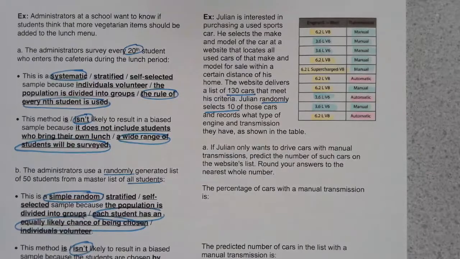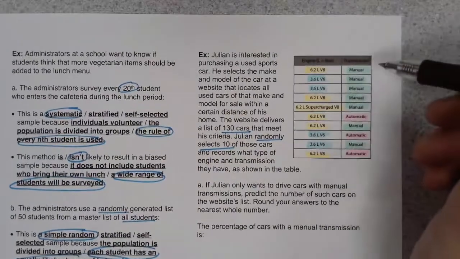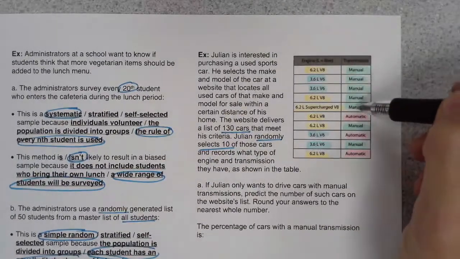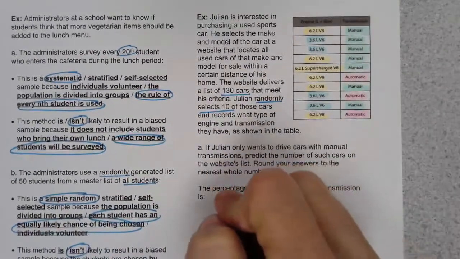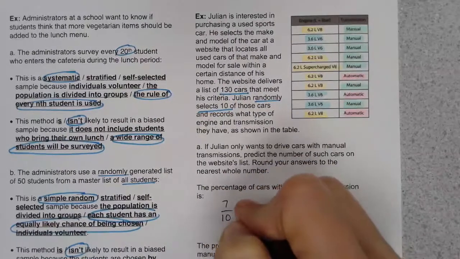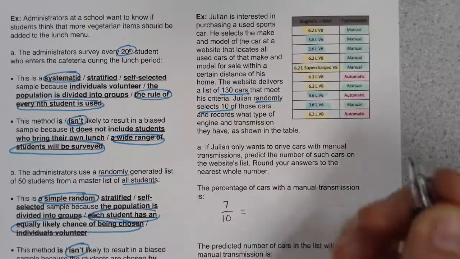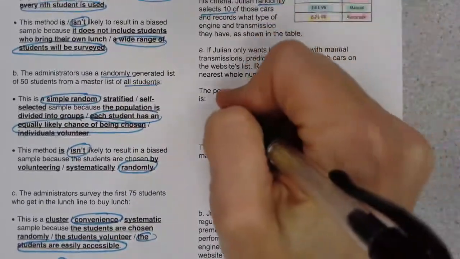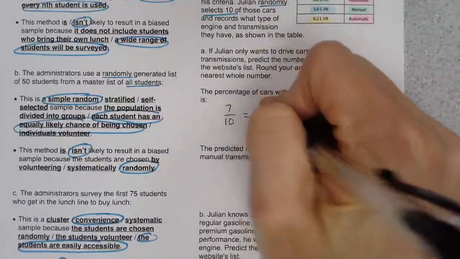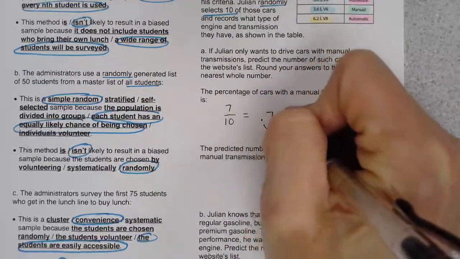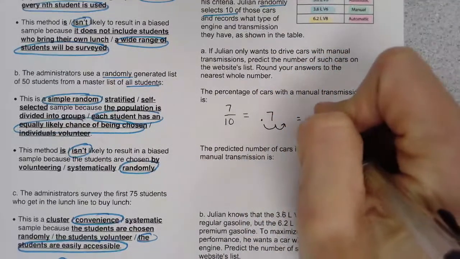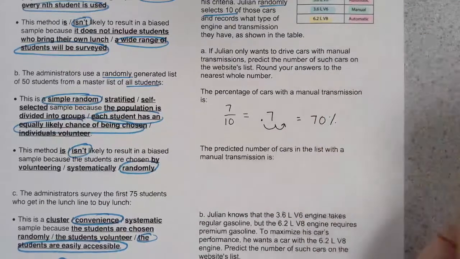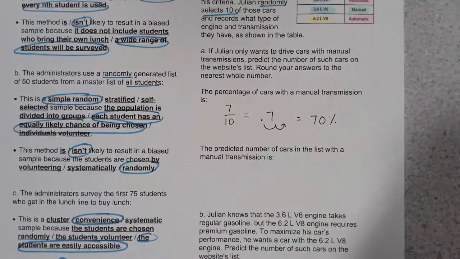The first thing it wants us to do is figure out what percentage of cars have manual transmission. So we're going to count up the manuals: 1, 2, 3, 4, 5, 6, 7. So if 7 out of the 10 cars in the sample list have a manual transmission, and we're being asked to figure out what that is as a percentage, remember you divide 7 divided by 10, that gives you 0.7, and then to turn it into a percent, you would move the decimal point 2 places to the right. And so 70% of cars would have a manual transmission if this sample was representative of the population.